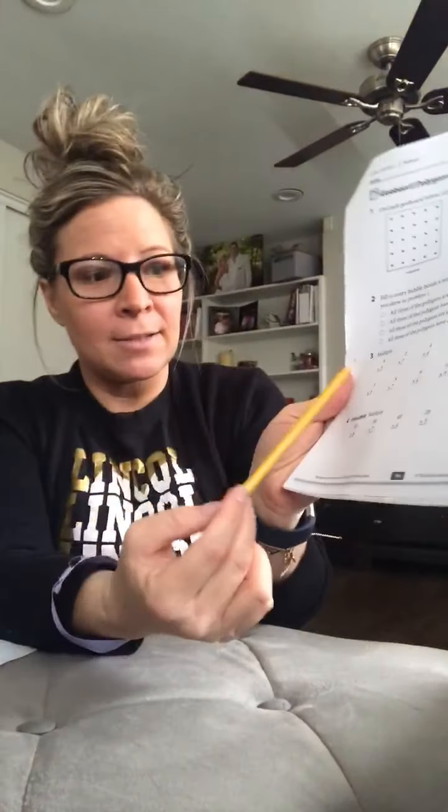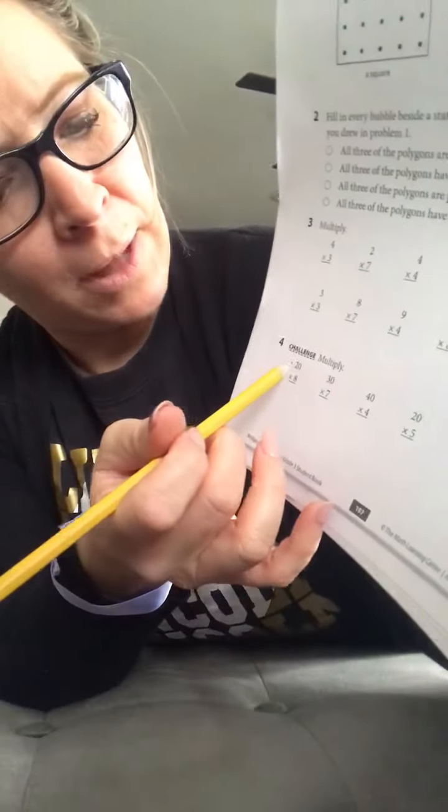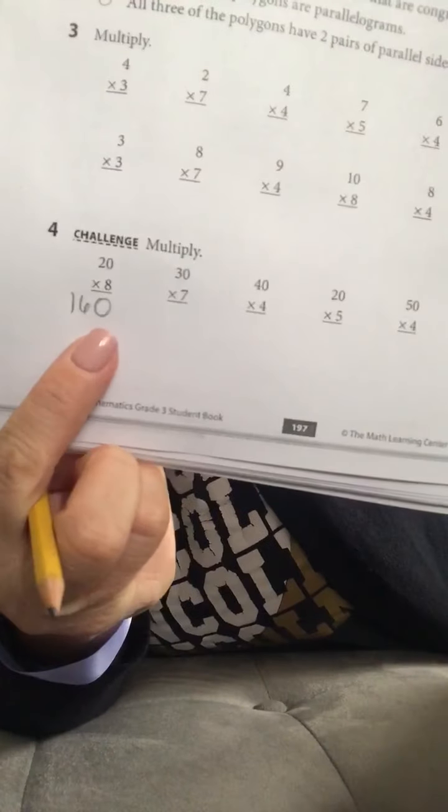And then it's multiply. Multiply these, and then the challenge is by tens. Remember, when you're multiplying by 10, you're really multiplying 2 times 8. It says 20 times 8. Don't get intimidated. What's 2 times 8? 16. Then you add a 0 on the end. So it's 160.